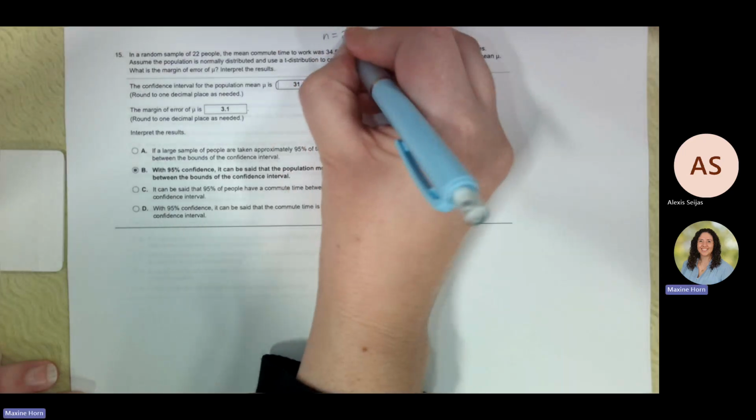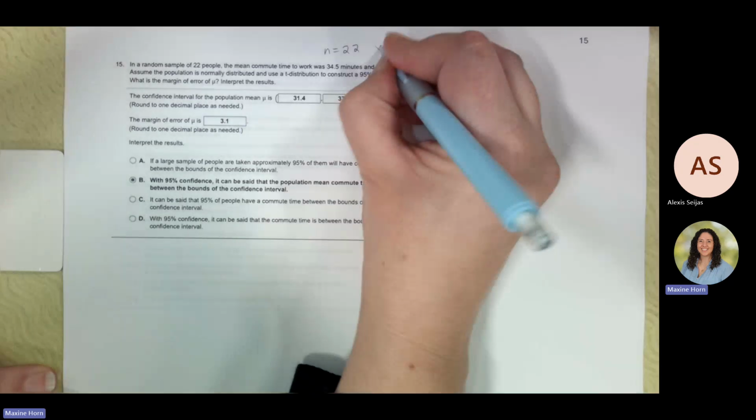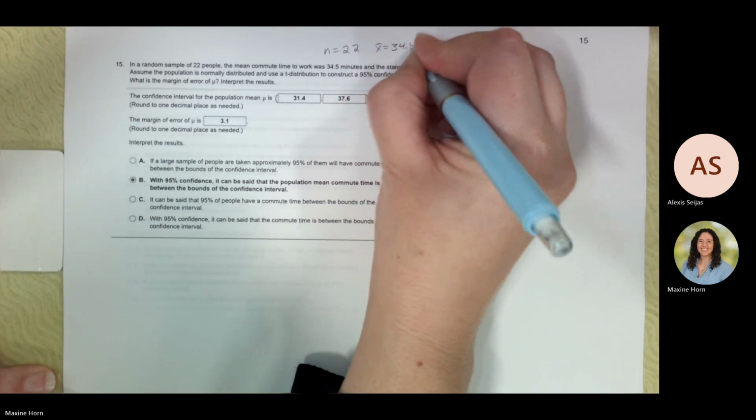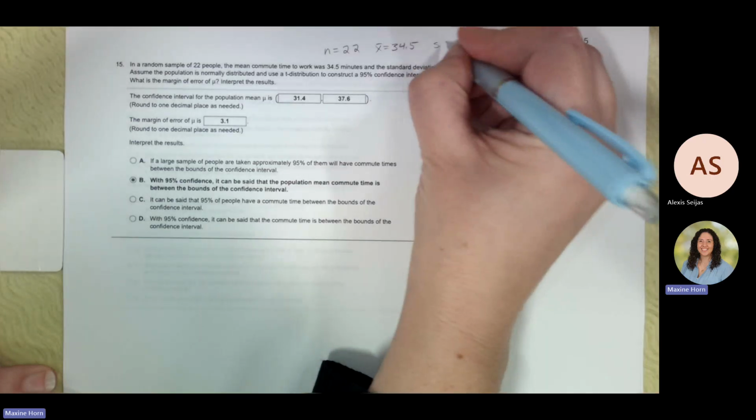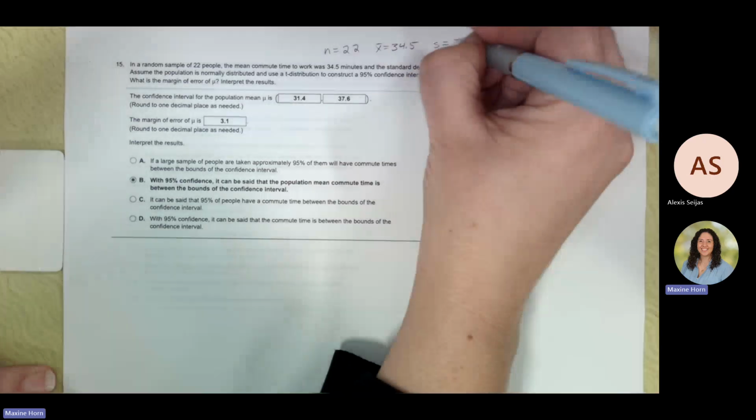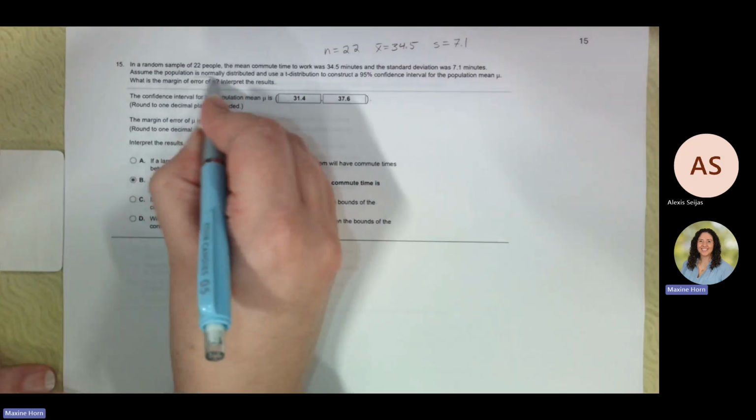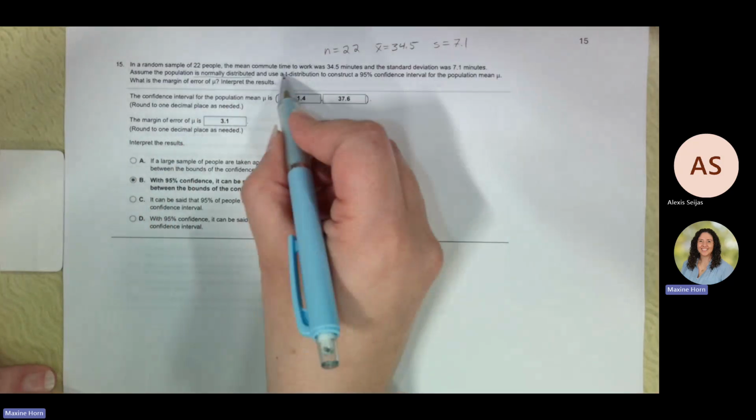Okay, in a random sample, 22 people. I'm going to label stuff up here. n is 22. The mean commute time to work was 34.5 minutes. And the standard deviation of that sample, so it's a sample standard deviation, was 7.1 minutes. Assume the population is normally distributed. Okay, that's good. And use a t distribution.